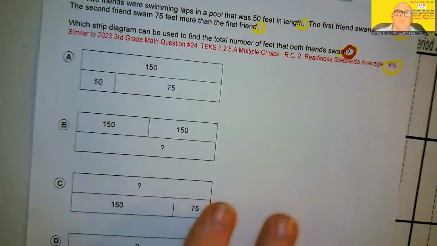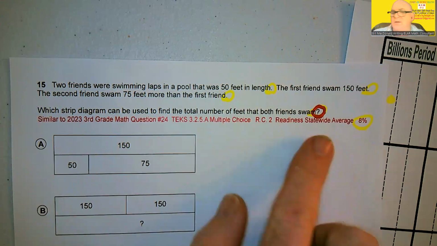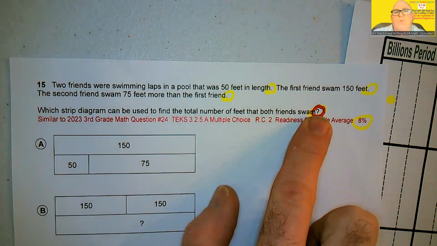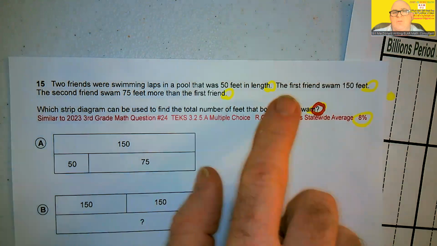So this first problem I want to look at with you, I'm going to call this activity follow the yellow brick road until you get to the end. And the end is where the stop sign is. And we're going to call the question mark for math the stop sign at the end of the yellow brick road.